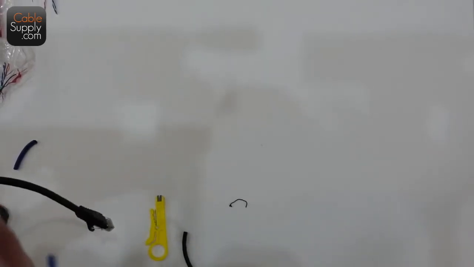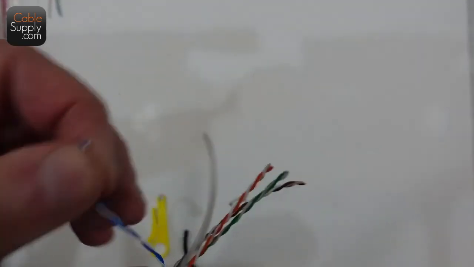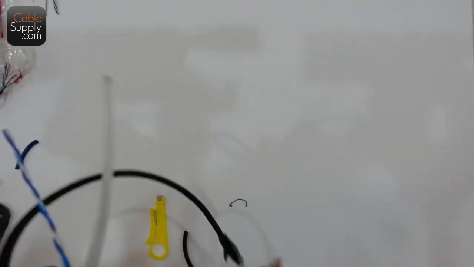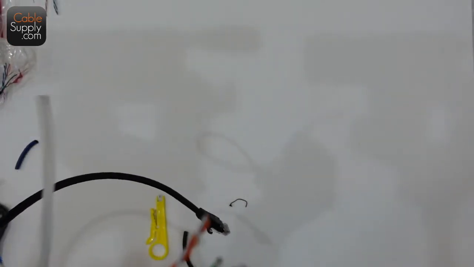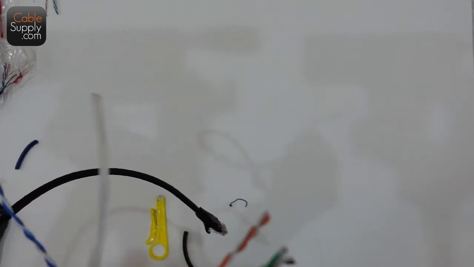Also, the patch cords I sell have this separator in it. The Cat 6 patch cords have that little separator in there. I mean, this is top-notch patch cords. You're not going to get any better than this. This really does a great job. You're not going to have crosstalk and things like that.